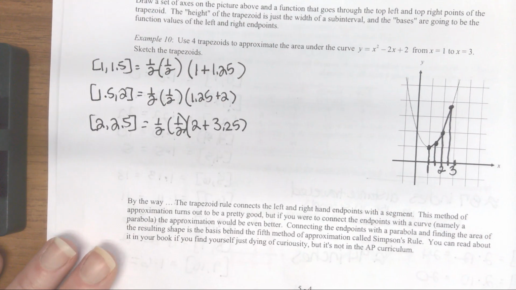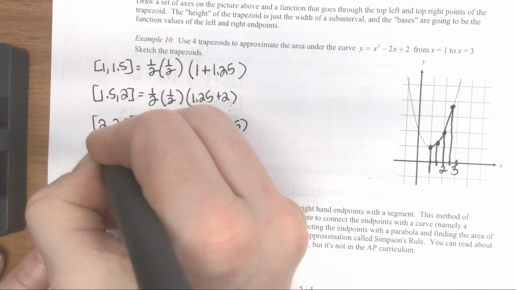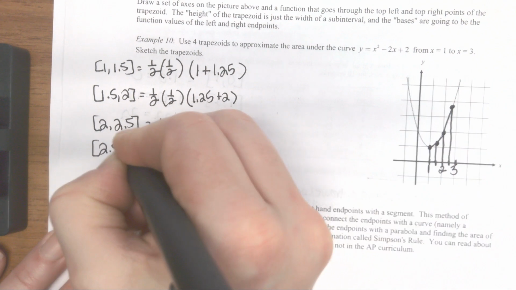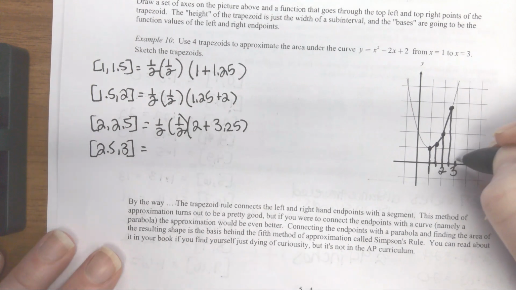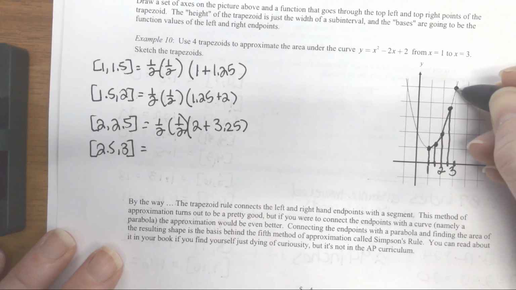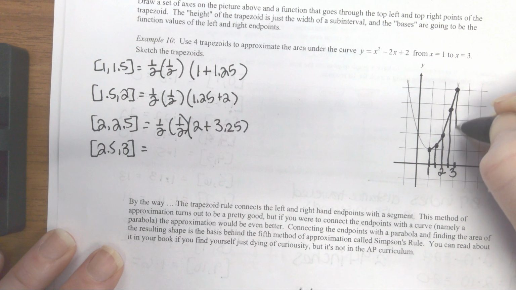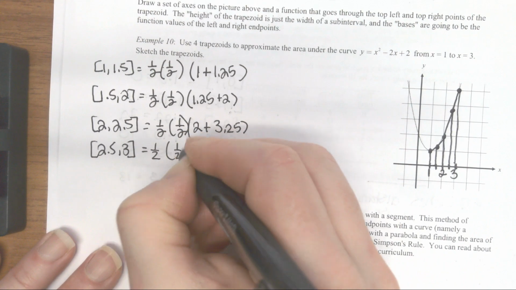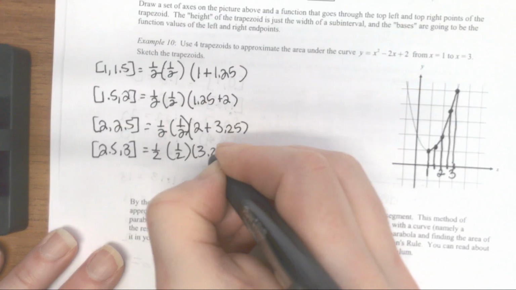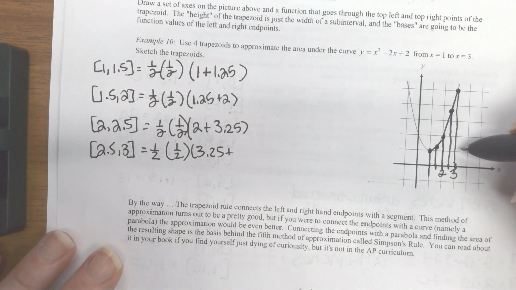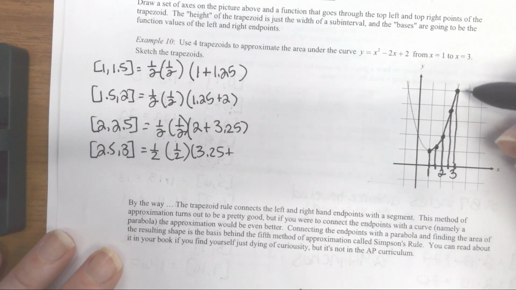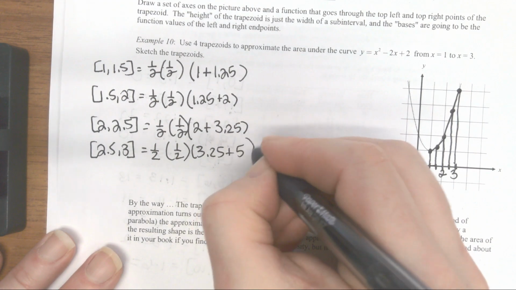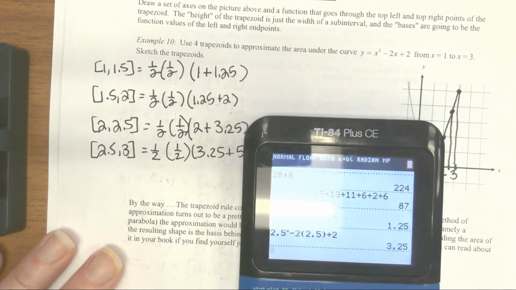And finally, from 2.5 to 3, so there's that trapezoid. We have 1/2 times 1/2 times 3.25 plus, was this 4? 5, looks like. But I will check.